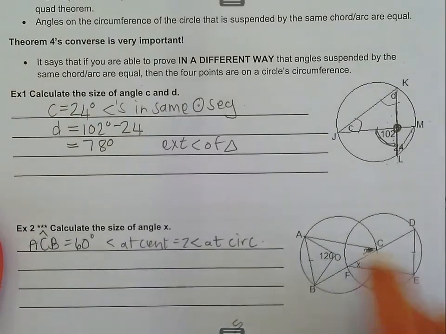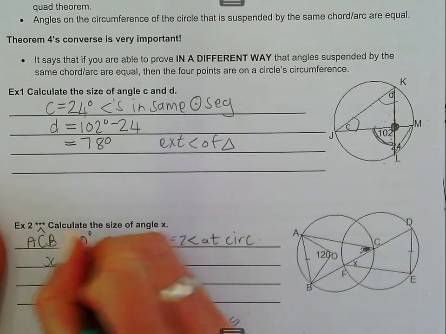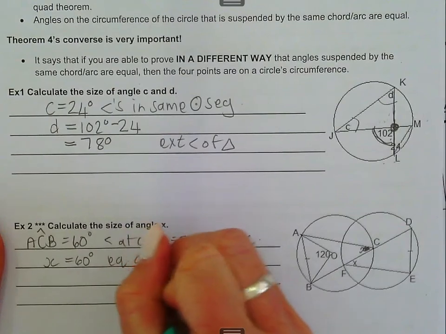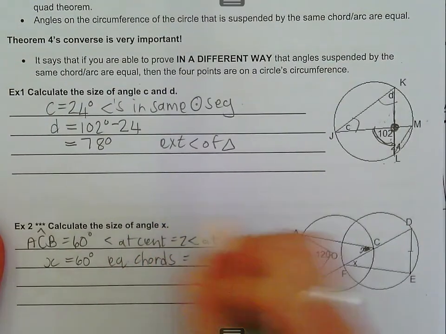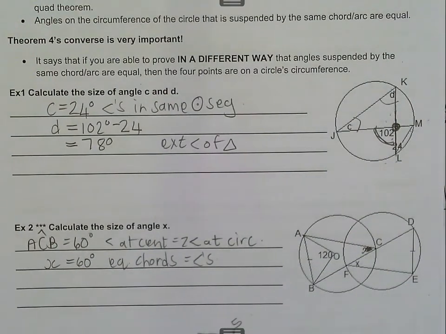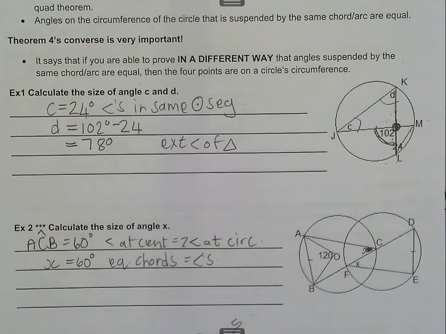And now because I have C, I know that x is also equal to 60 because it's equal chords, equal angles. Do you all understand that? Are you sure? Okay.